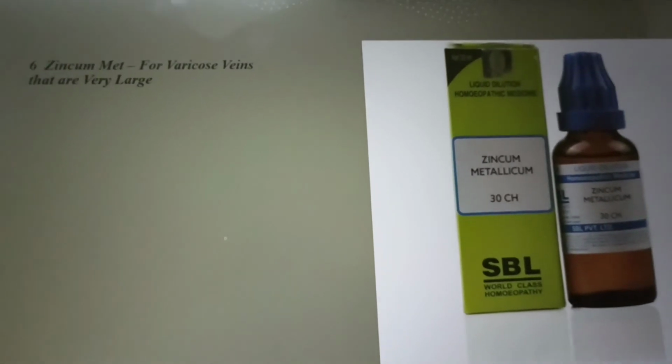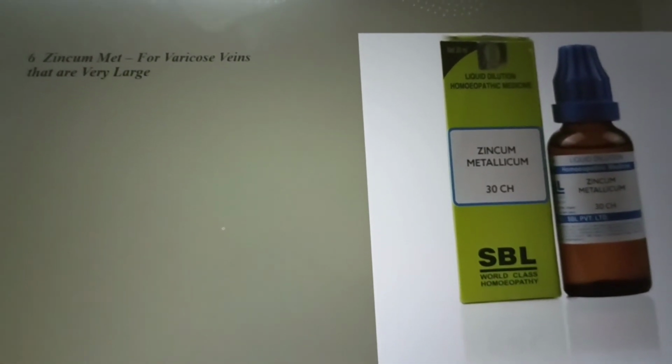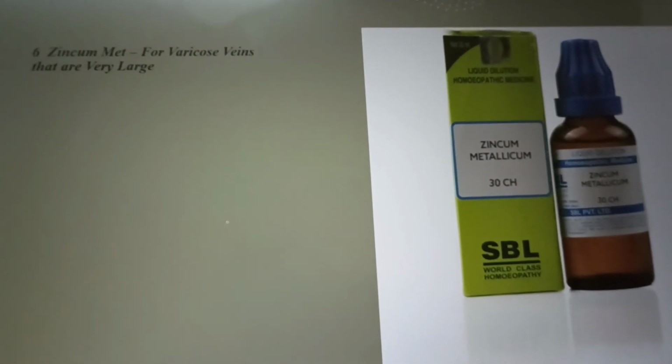Applying warmth to the ulcer helps relieve the pain. And itching that gets noticeably worse after sleeping is another characteristic feature. So, on the basis of these symptoms, you can prescribe Lachesis muta for varicose ulcers.